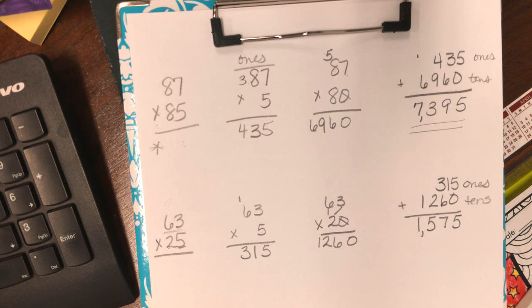Is the answer. And if I use the calculator on my phone, okay, and I type in 63 times 25, behold, I get the same answer. So this method, break-apart method, okay?